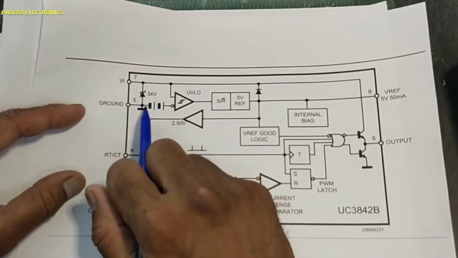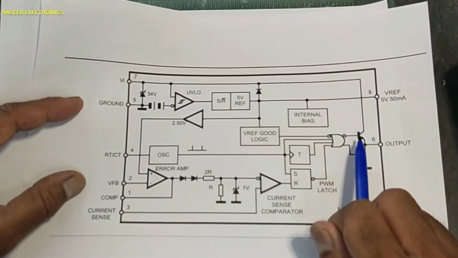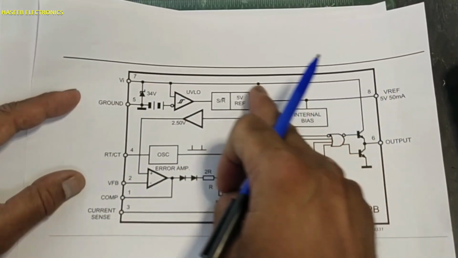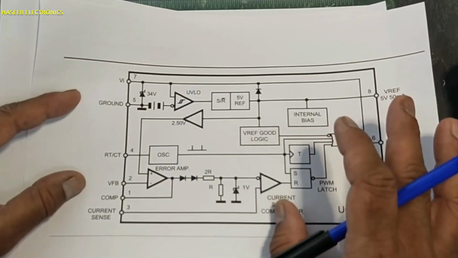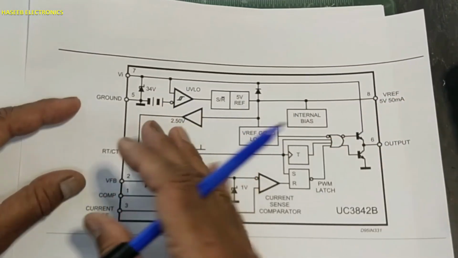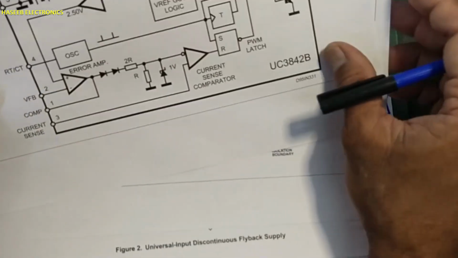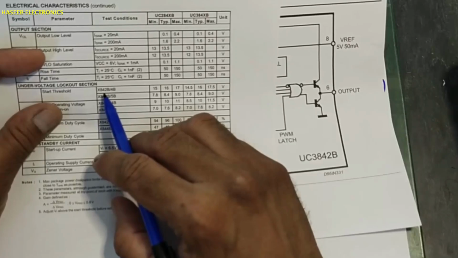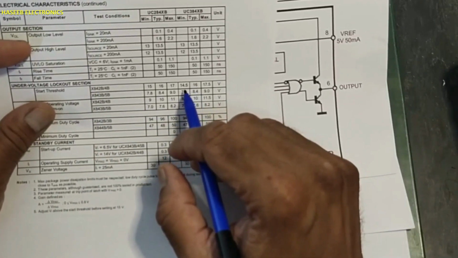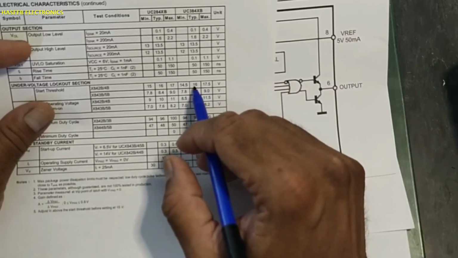It will receive voltage and send this voltage to the output transistor, but it will not allow this circuit to turn on until the voltage reaches a specific limit. This circuit is biased up with a few microamperes. If you see the data sheet for the 2842 or 2844 IC, minimum 14.5 and maximum 17.5, nominal 16 volt.